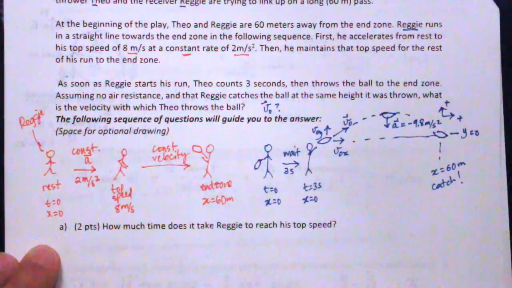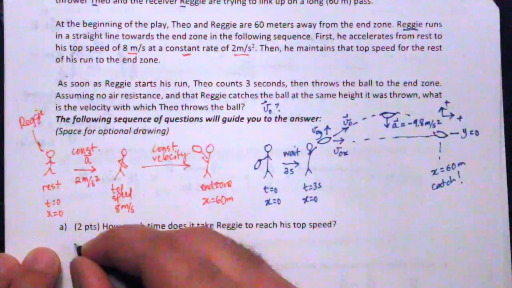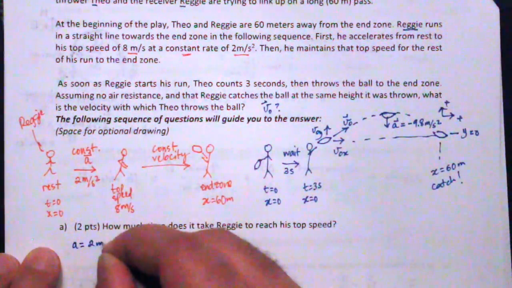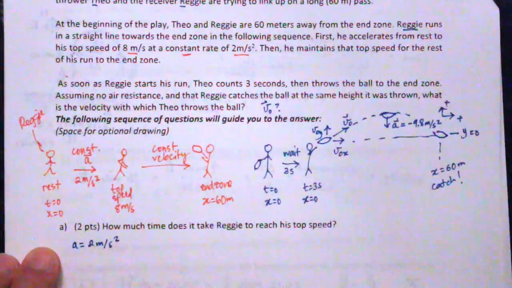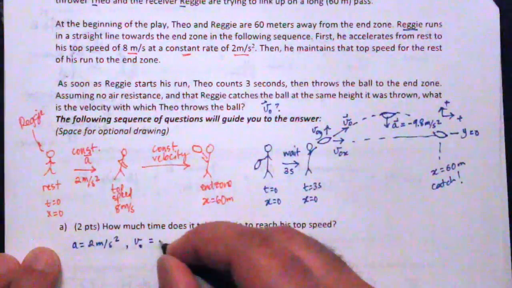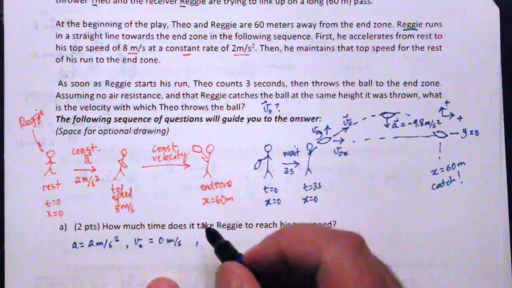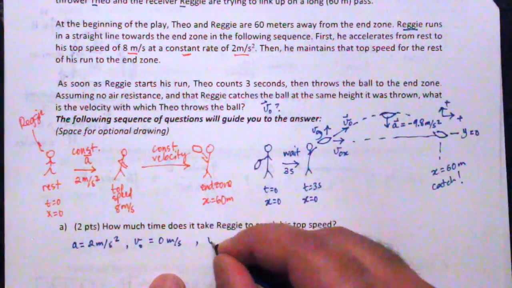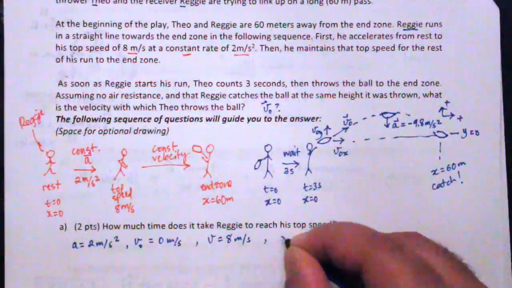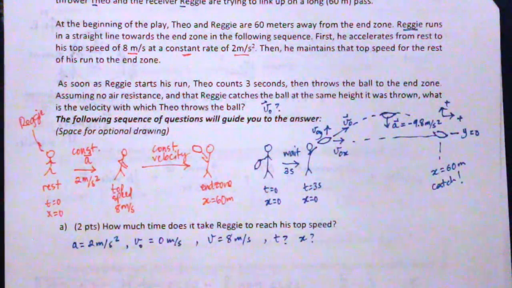Well, I know that it's constant acceleration at 2 meters per second squared. I know that he starts from rest. And I know that his final speed is 8 meters per second. I don't know the time, and I don't know the distance.